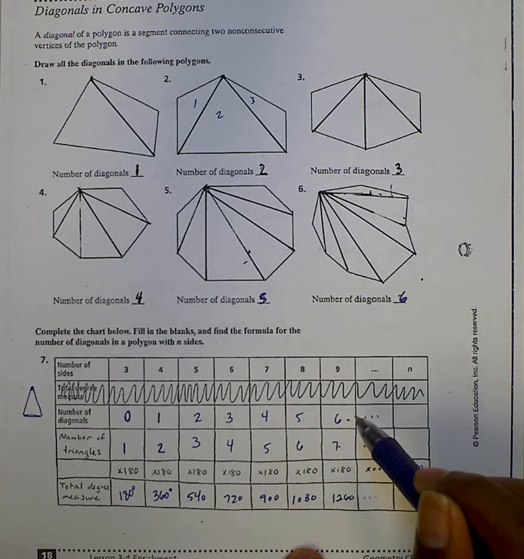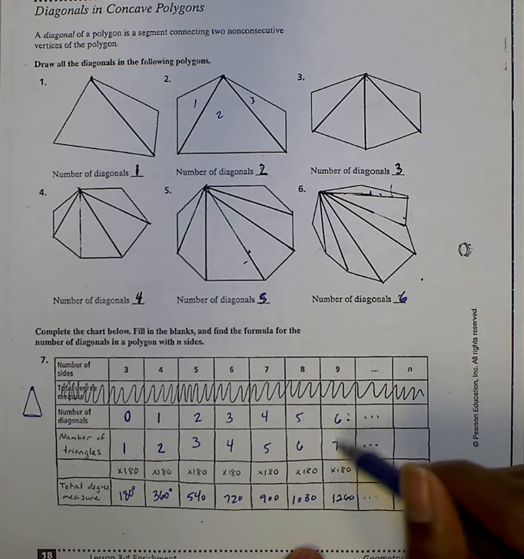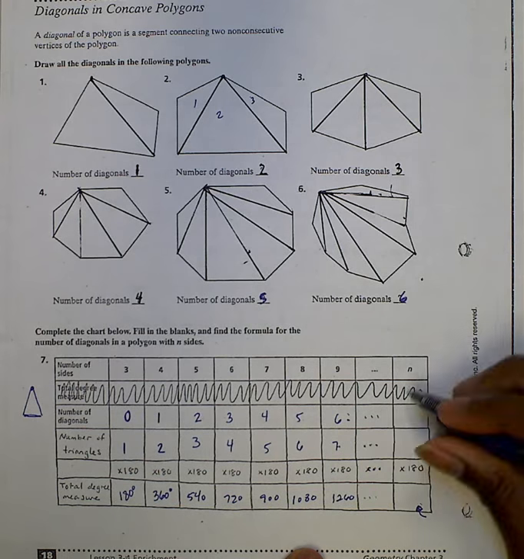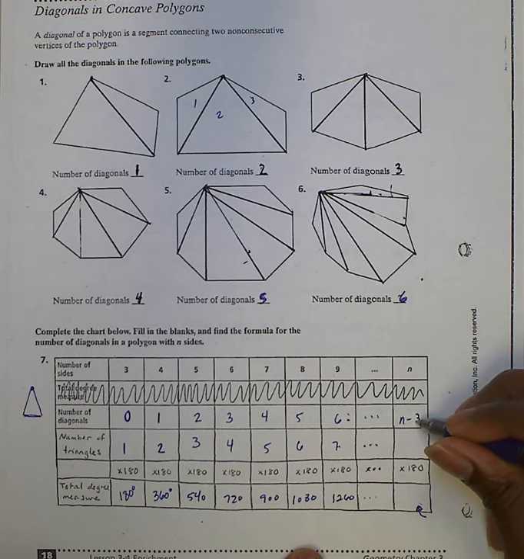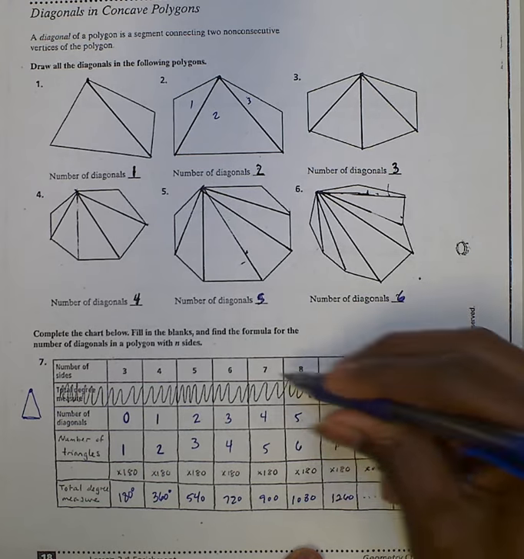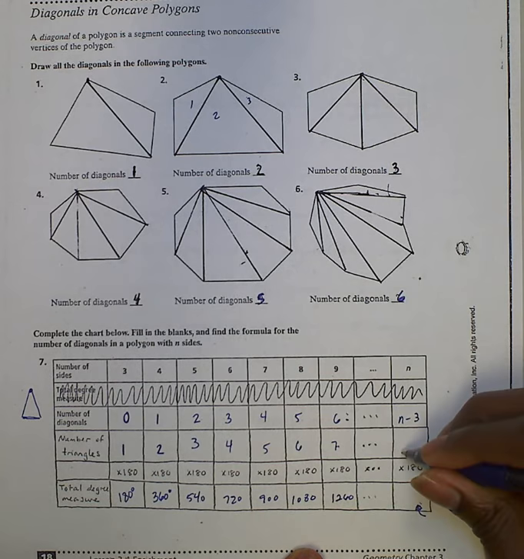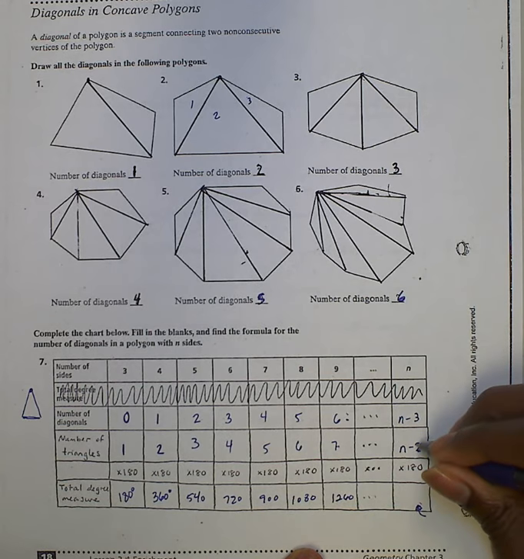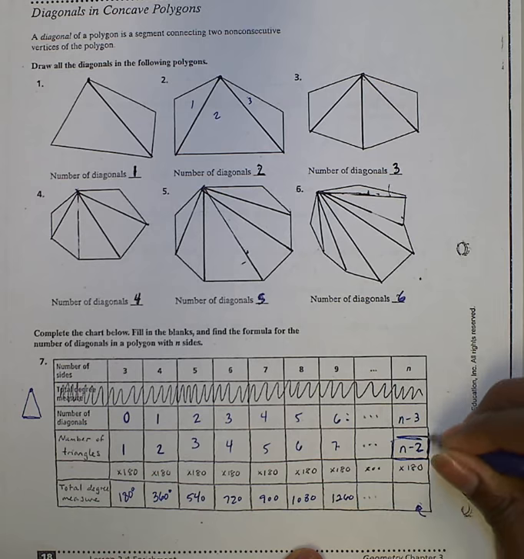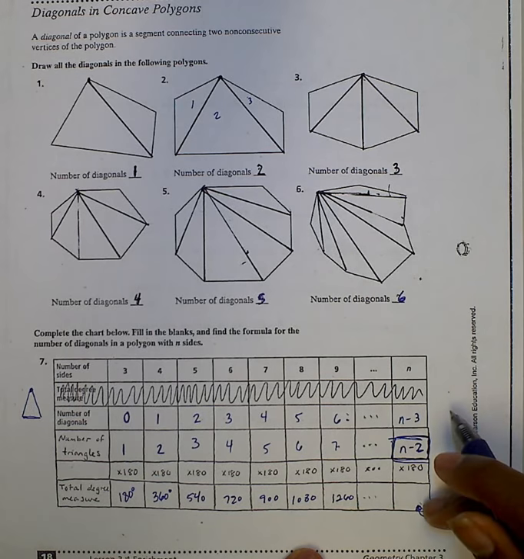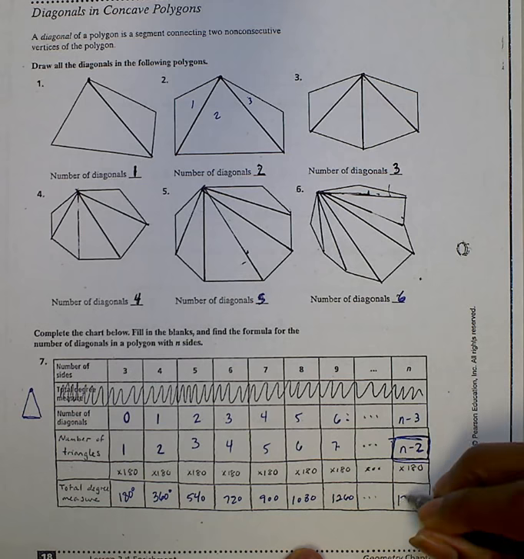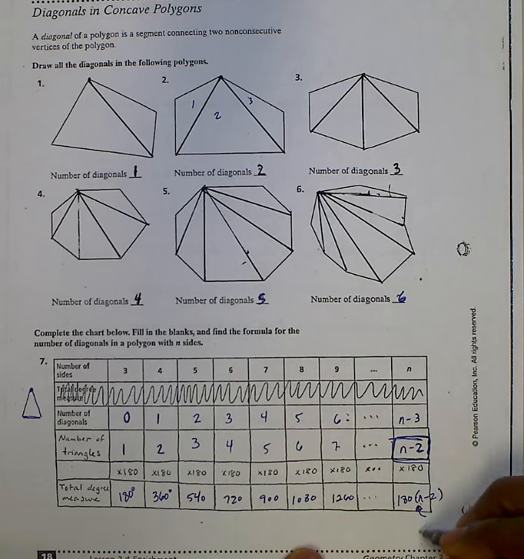Or sorry, one more than the number of diagonals. You can think of it that way. I guess this is n minus 3, n minus 3, n minus 3, n minus 3, n being the number of sides, and the number of triangles is n minus 2. So this is the really important part. We have n minus 2, and to find out how many degrees are in our polygon, we say 180 times n minus 2. This is the polygon angle sum theorem.